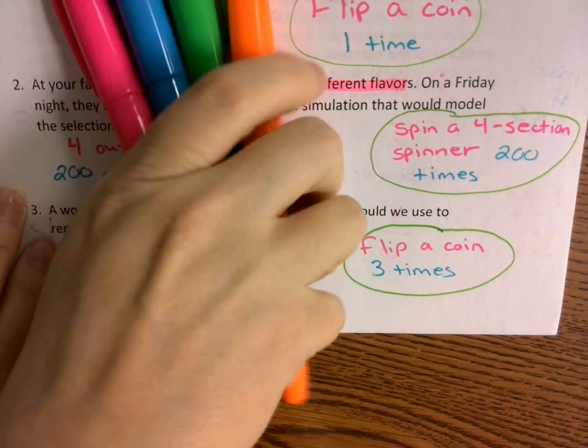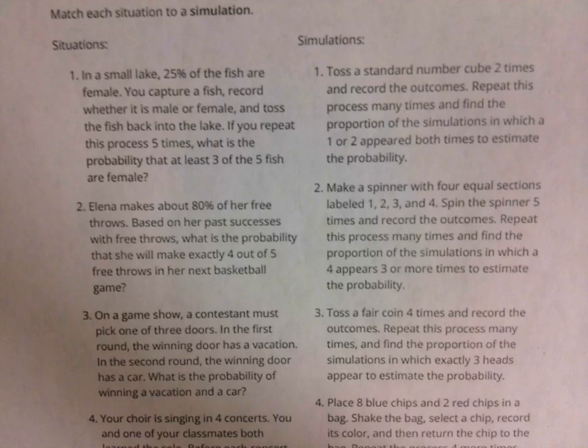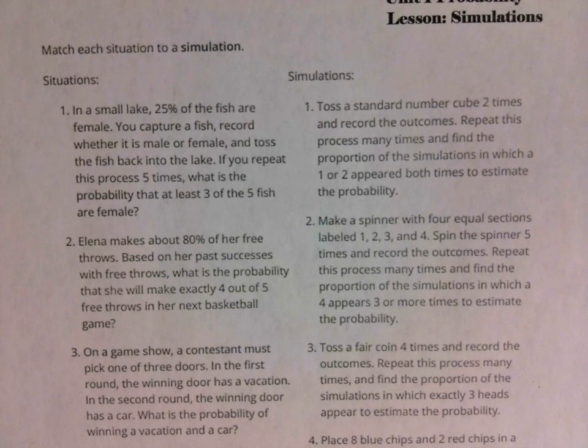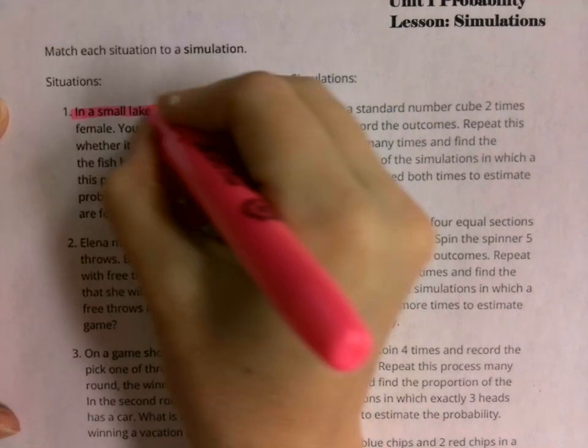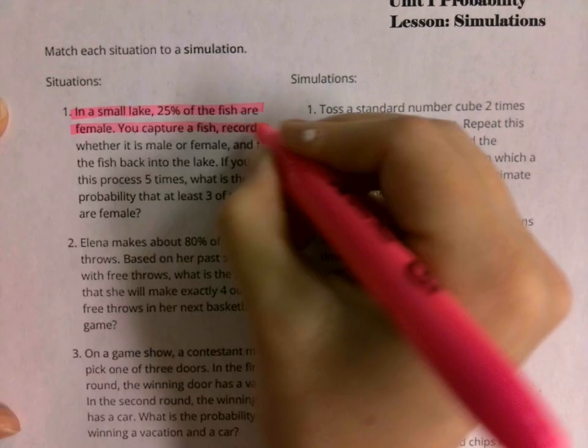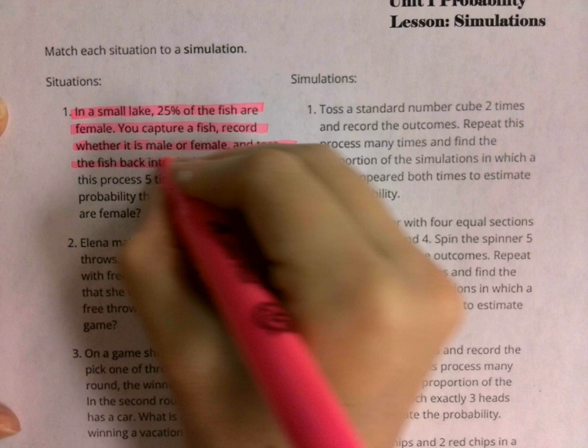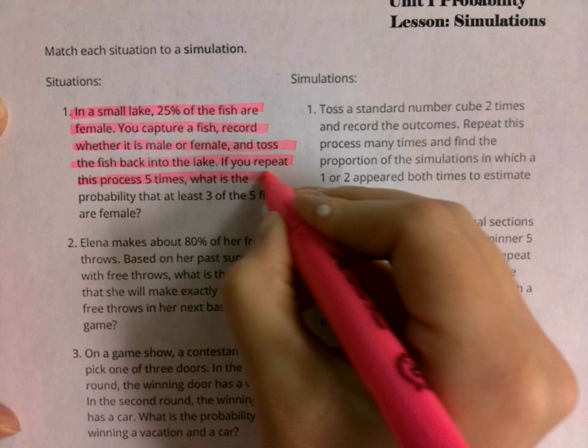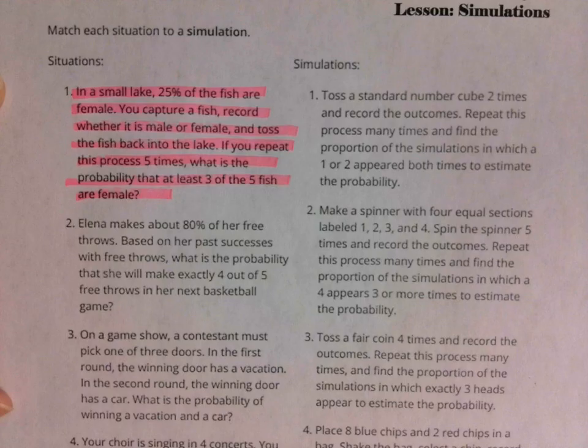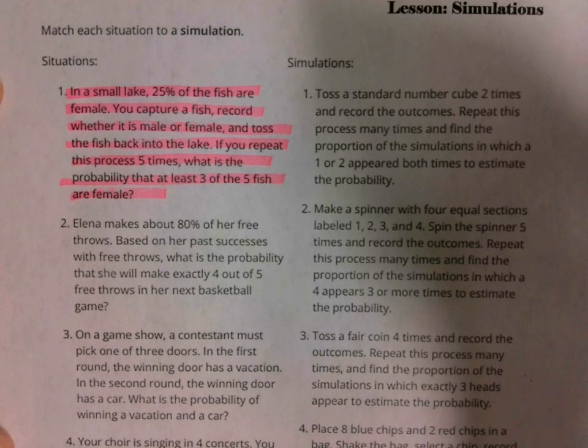You're going to highlight the first situation in pink, and then you're going to find the simulation that matches with that situation, and you're going to highlight that simulation in pink.